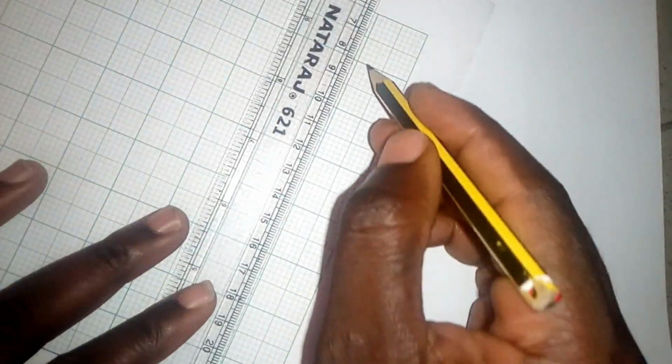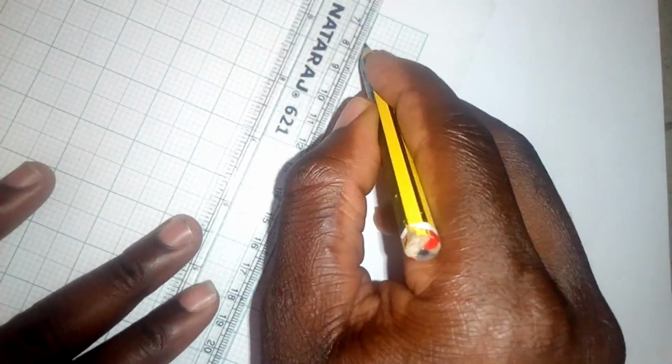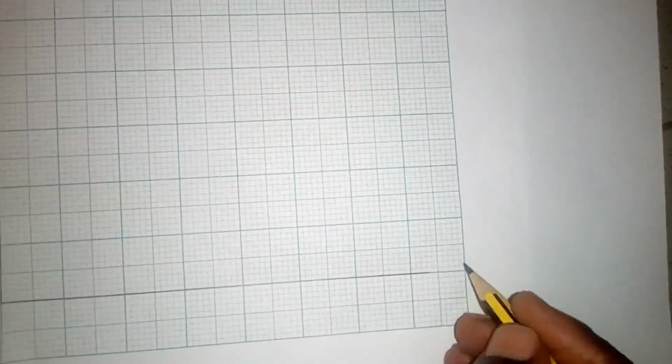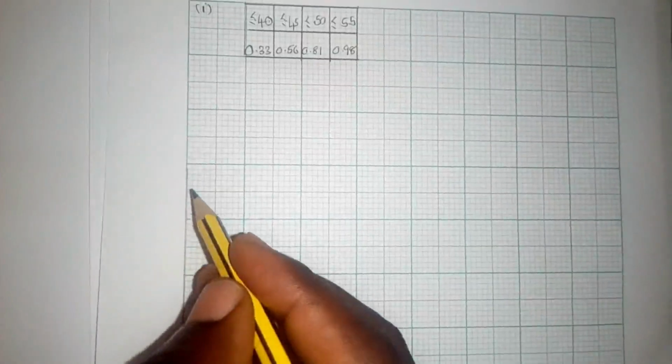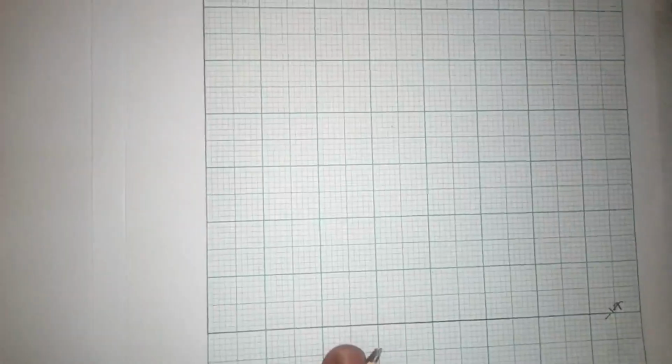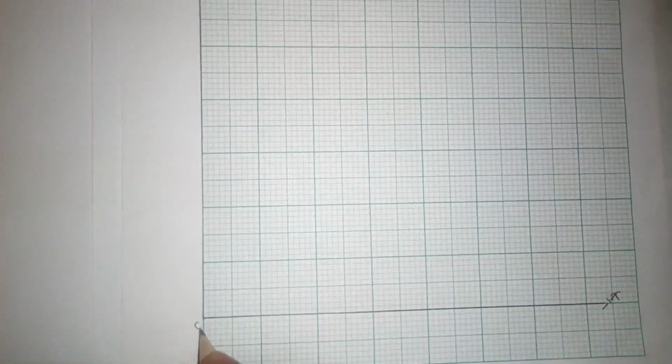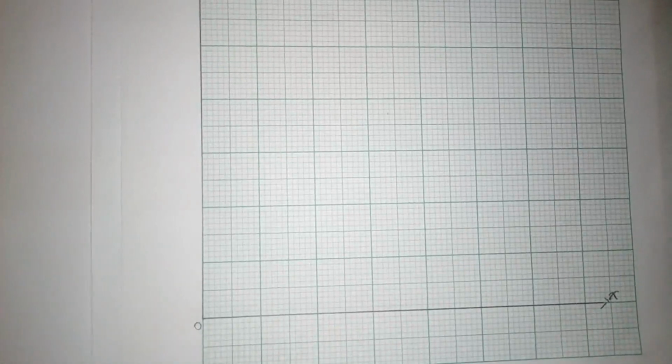This is our Cartesian plane. We are forming our Cartesian plane, and here goes the x-axis. Let us indicate this is our x-axis and this is our y-axis.